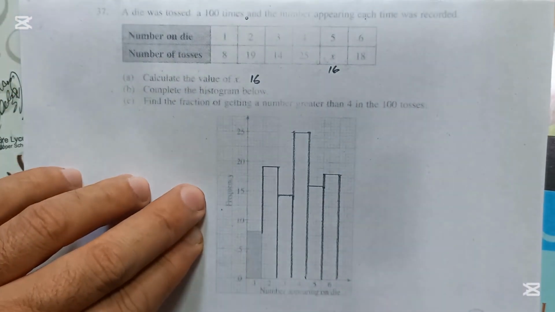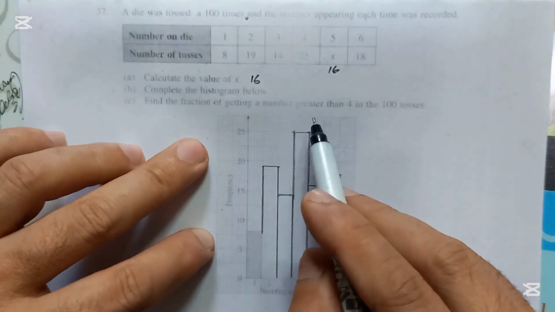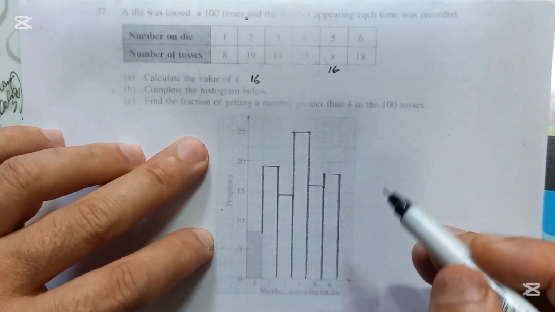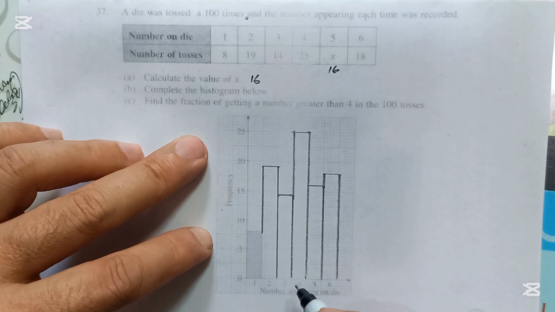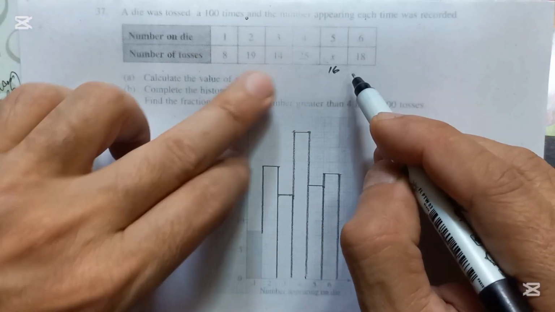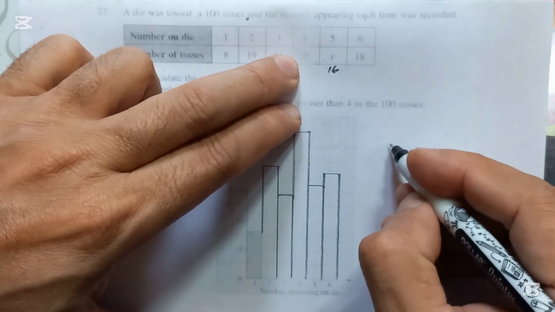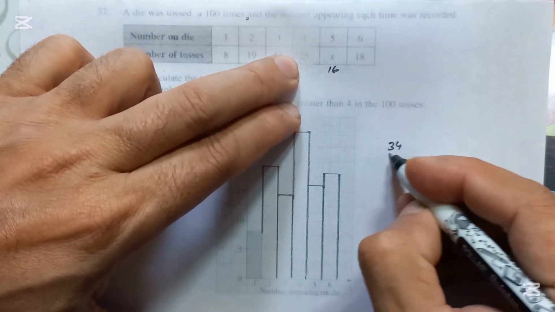Okay, the next requirement is find the fraction of getting a number greater than 4. Okay, the number greater than 4. So 16 and 18 will be added. 16 plus 18 is 34, which will be placed in numerator.